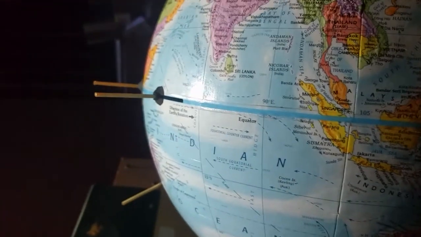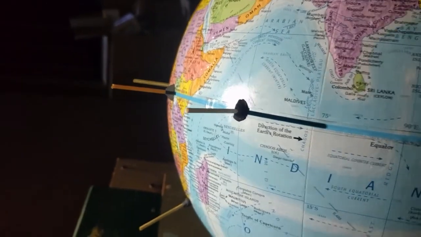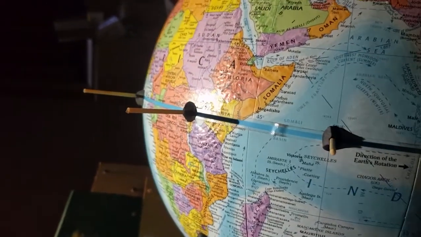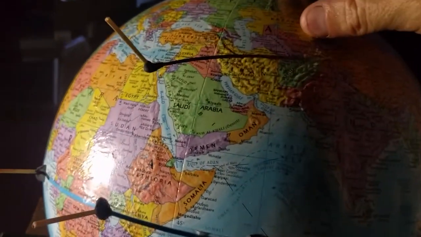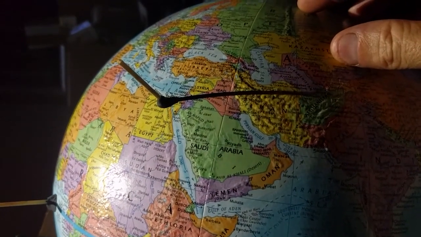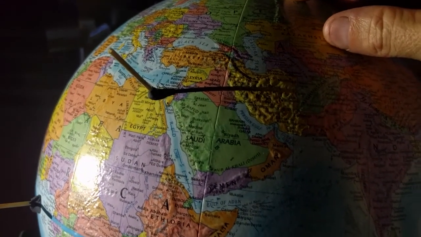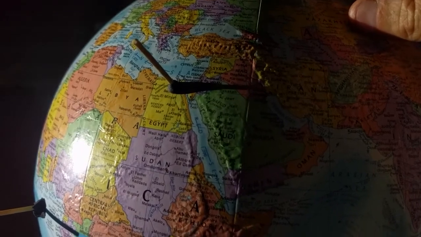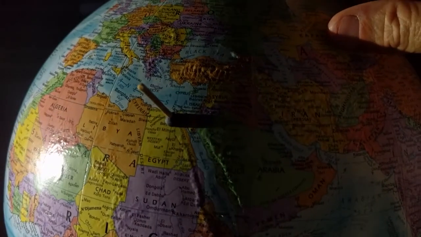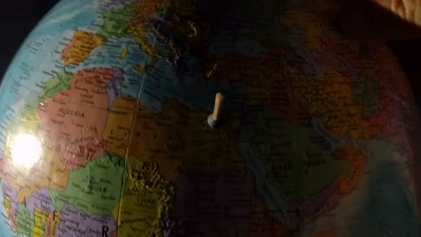As we're coming in towards sunset on the equator, the shadows follow a perfect straight line. In the northern hemisphere, 30 degrees north, as it comes round towards sunset, 270 degrees.